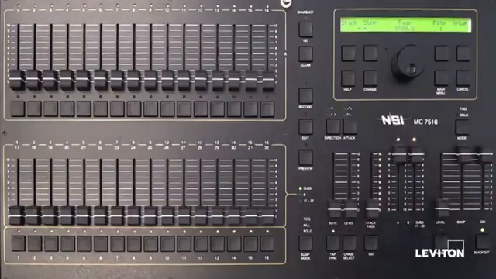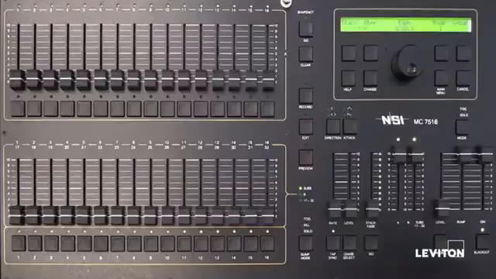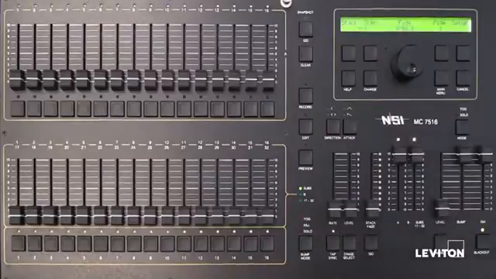NSI, Leviton, 7500 series consoles. They'll either show up as a 7516, 7524, or a 7532. Each one, depending on its number, is able to be doubled up, meaning a 16 could be 32 channels of individual control, a 24 could be up to 48 channels of individual control, and a 32 can be up to 64 channels of individual control.